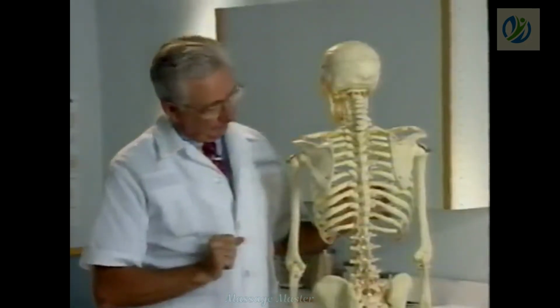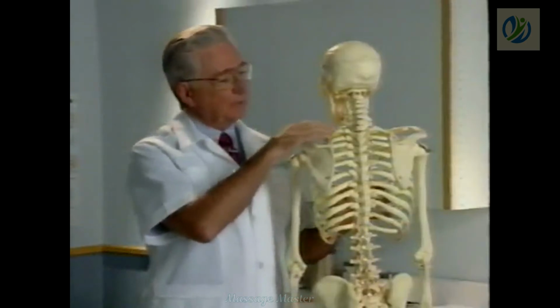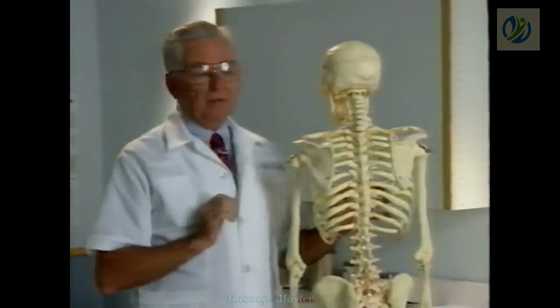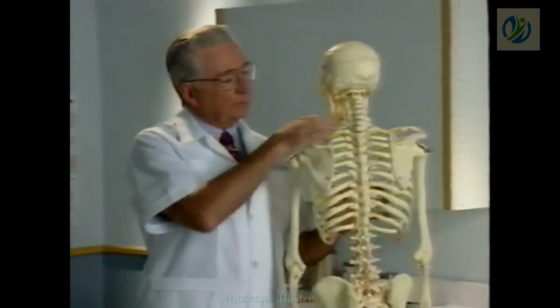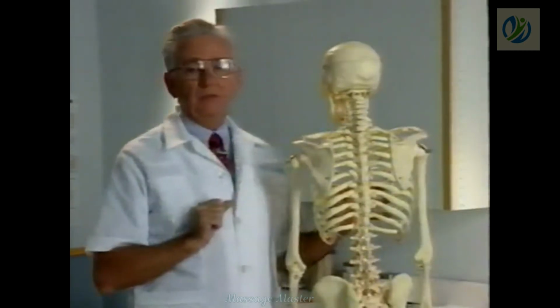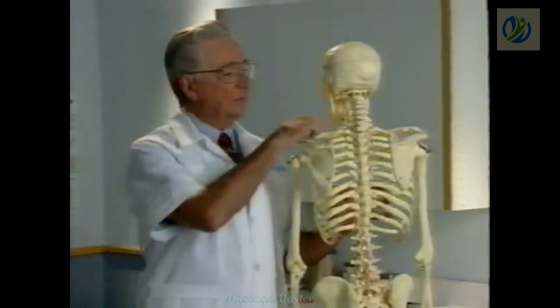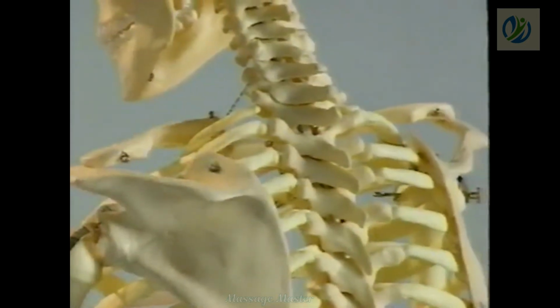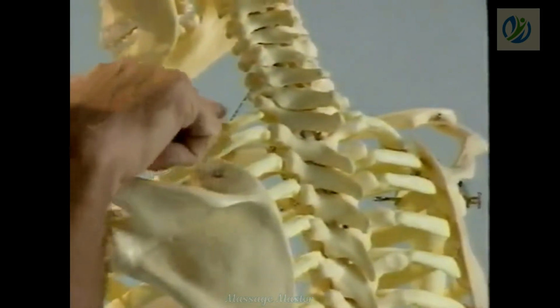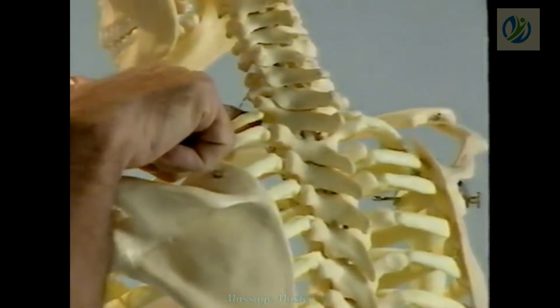Now, the upper first and second ribs are atypical because they do not have good angles. They do have costotransverse articulations, but the anatomical thing that makes the first rib so interesting is that it has a facet and articulates with a single facet on the lateral side of the vertebral body of T1.